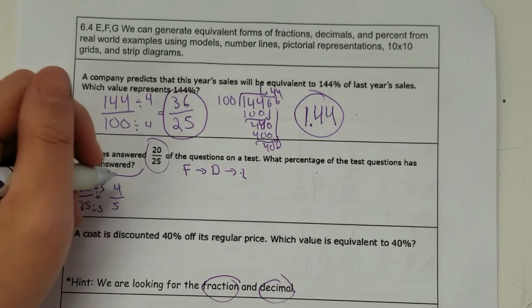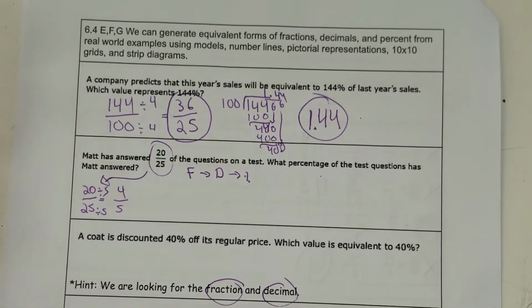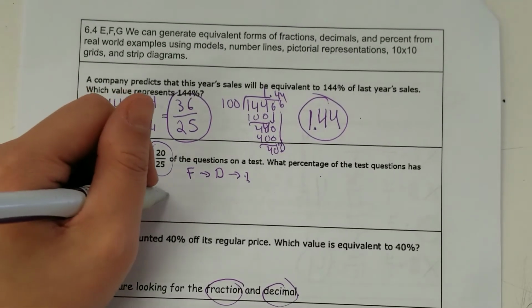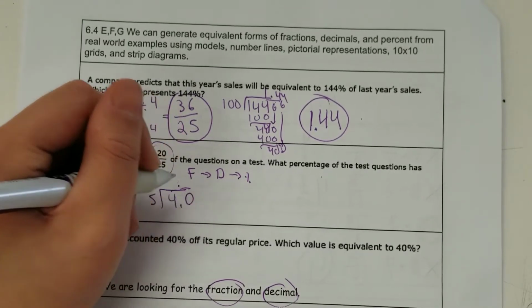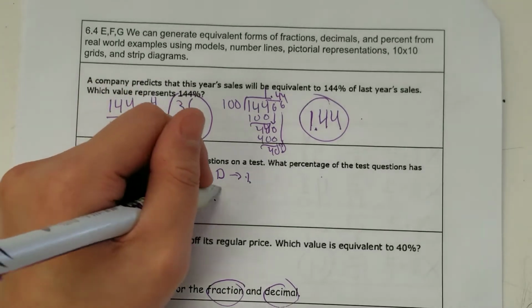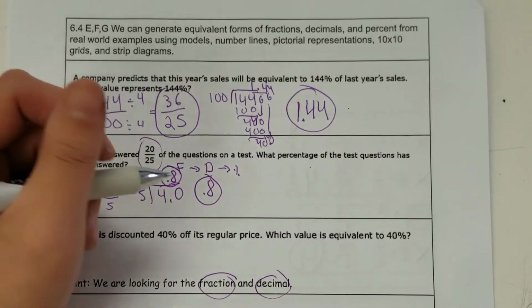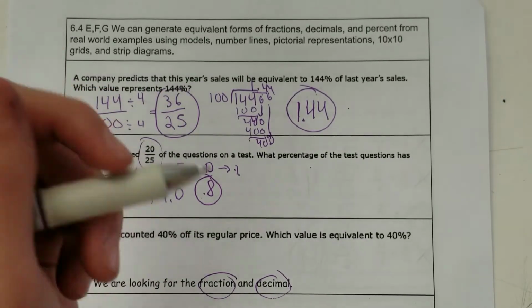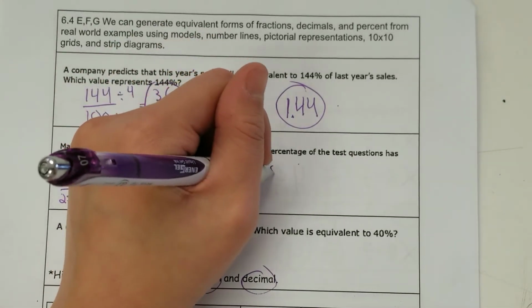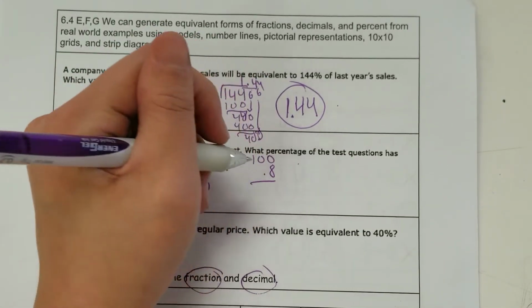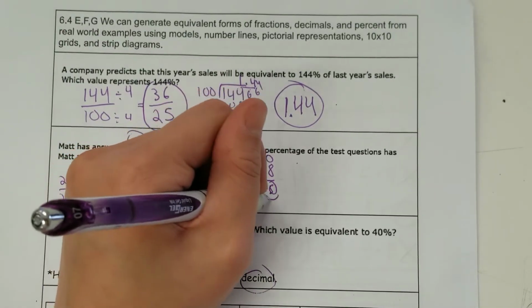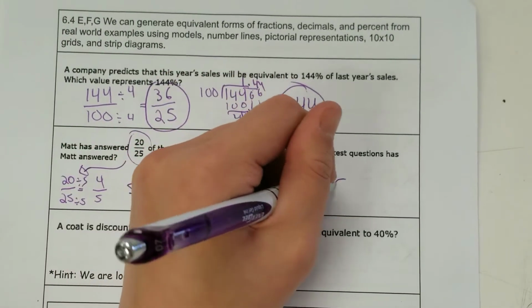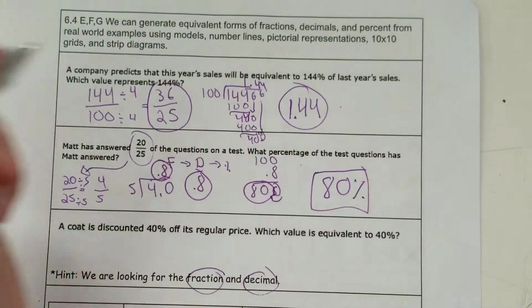And hey, this looks familiar. Isn't it one of our benchmark fractions? You should have remembered what 4/5 is in decimal form, but in case you didn't know, it's 8/10. To go from 8/10 to percentage, we have to multiply it by 100. And so your answer should be 80%.